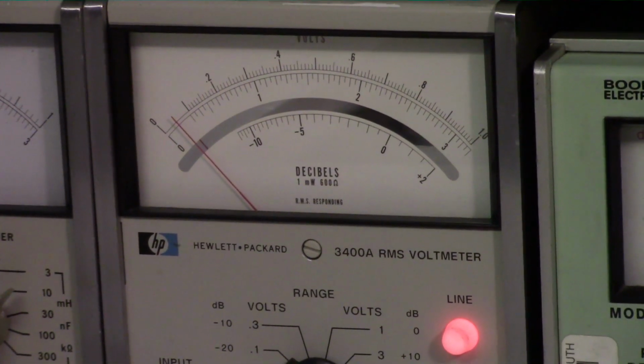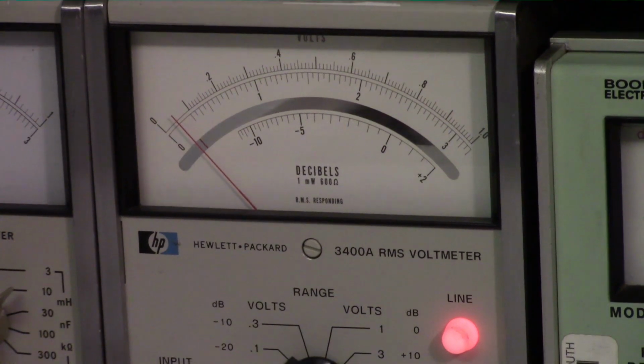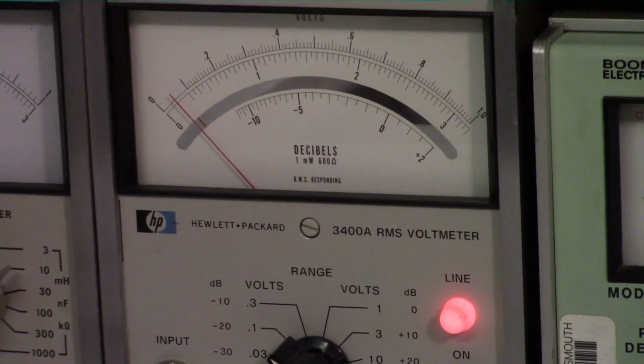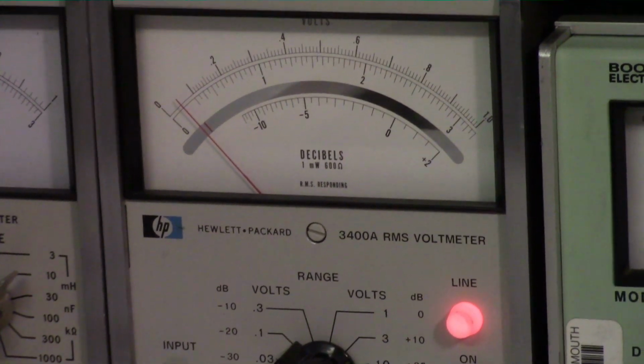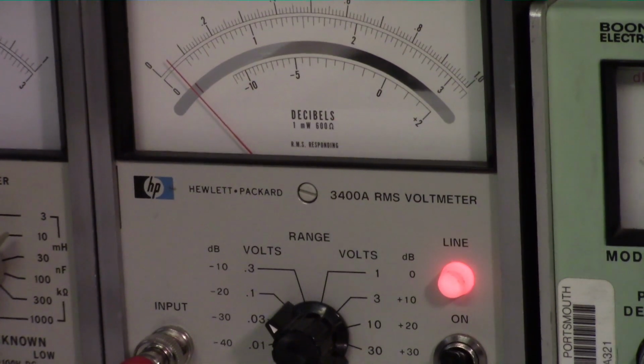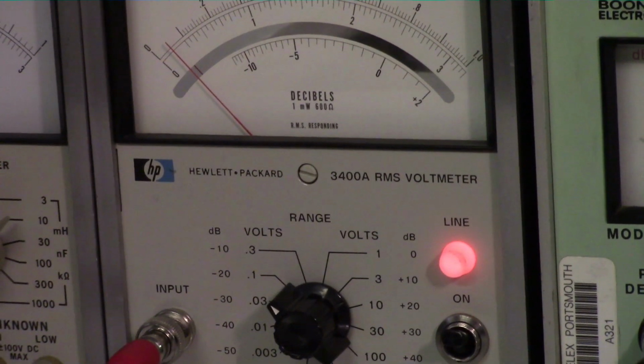The key requirement for measuring the MDS receiver sensitivity is to have a true RMS reading voltmeter. The HP 3400A is just such a beast.